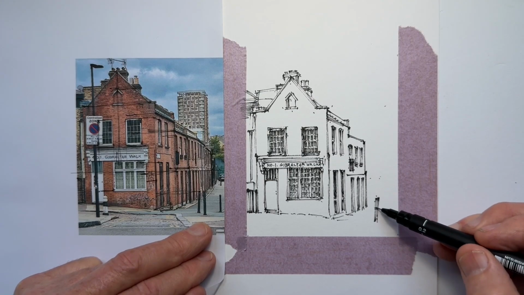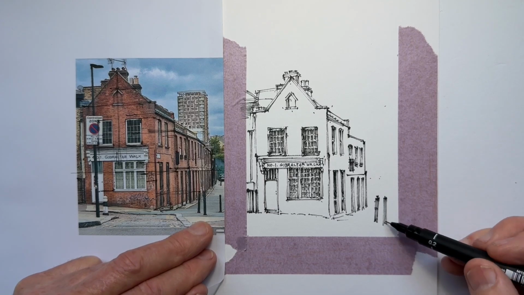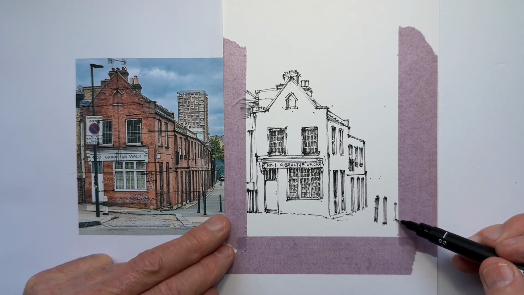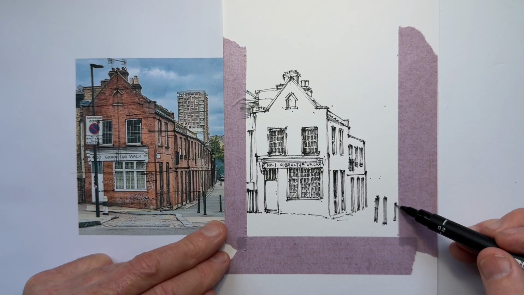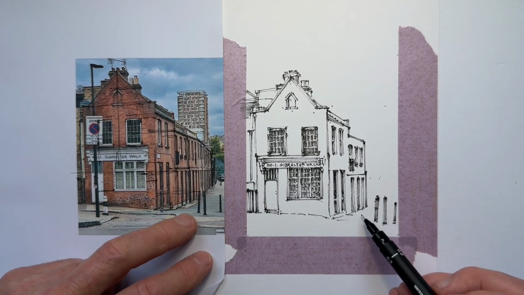Now, I'm afraid in a moment I had a knock at the door that I had to go and answer, and when I left I turned off the video and I forgot to turn it back on when I came back. But I do actually finish the buildings along the street. It's just the high rise at the back and the street level details at the front.